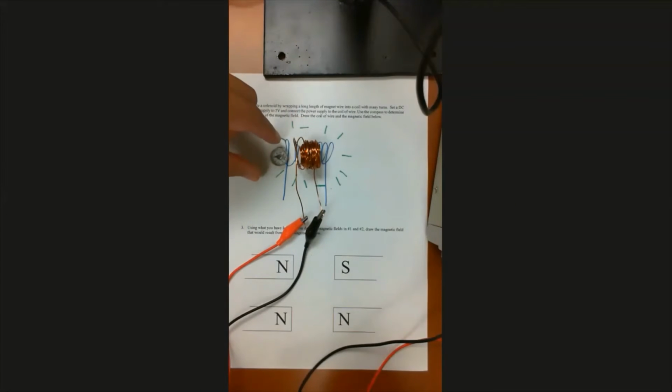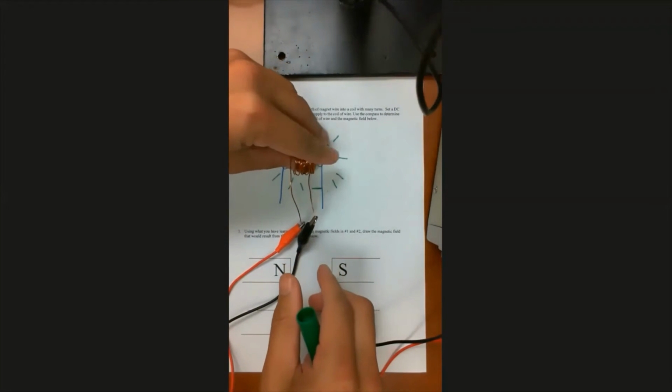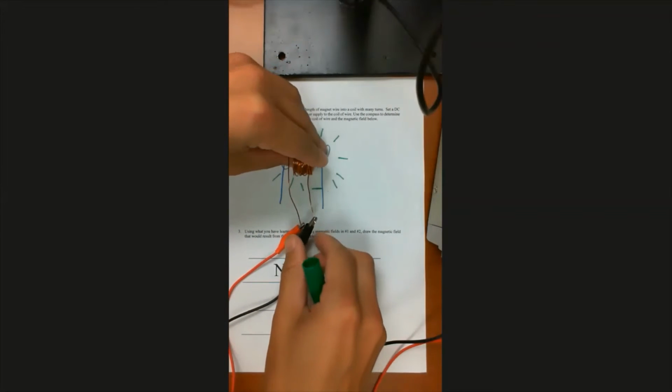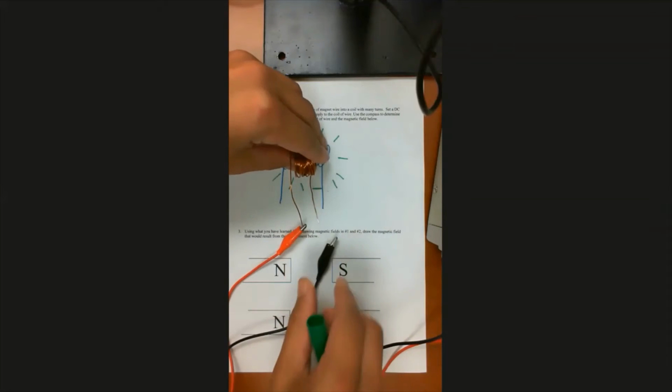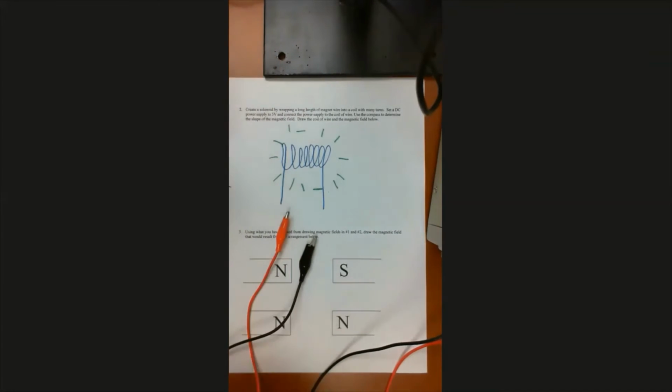Okay. All right, so that's probably adequate for what we need. It's still warm, it's not hot. That's good enough for what we need, so we can go ahead and disconnect this.